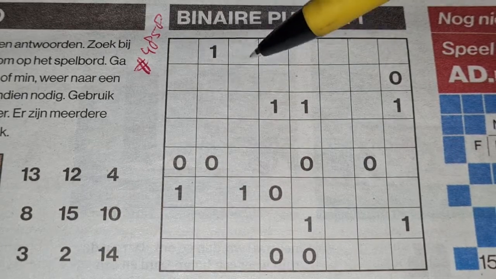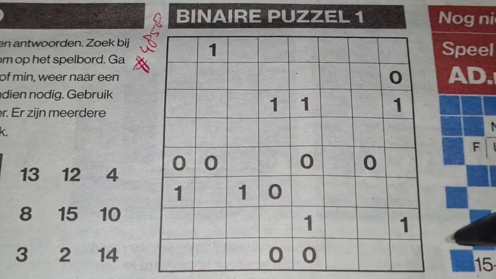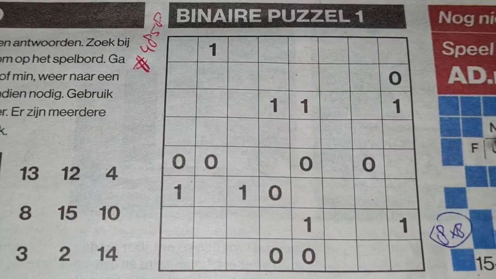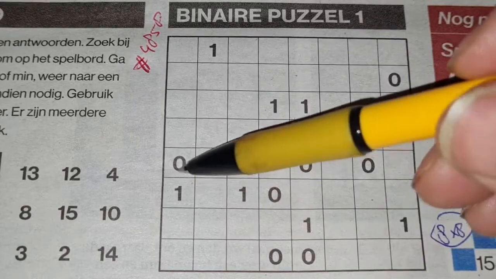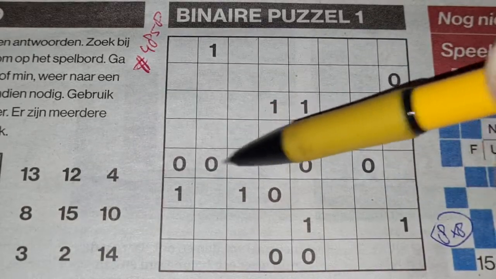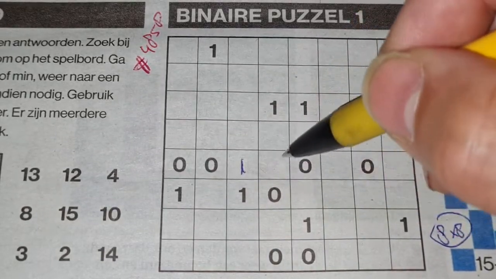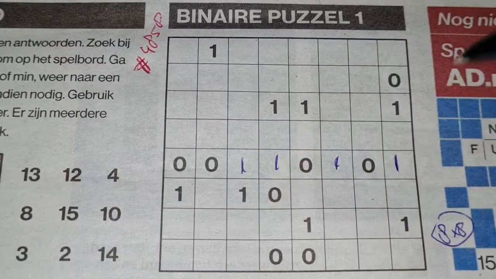Let me count. 1, 2, 3, 4, 5, 6, 7, 8. It's an 8 by 8 binary puzzle. That means in a column or in a row, there are always 4 0s and 4 1s. Alright, so let's get started.